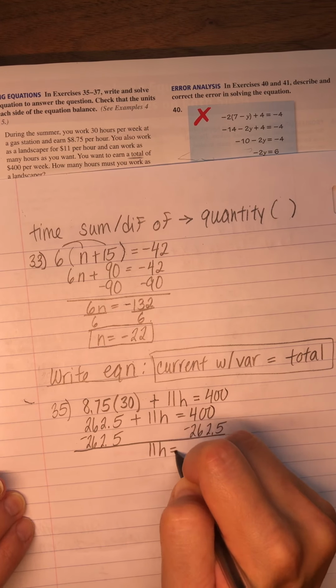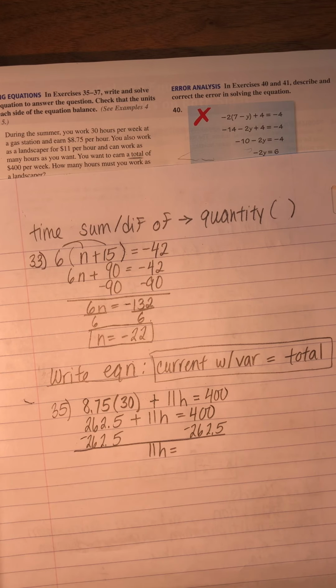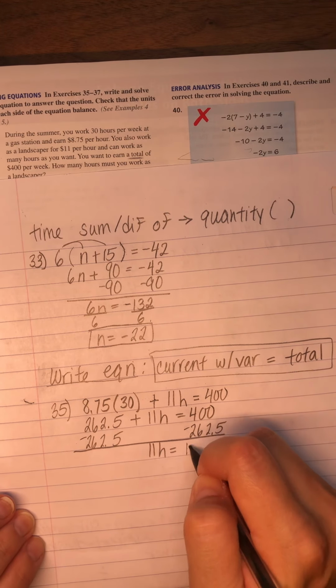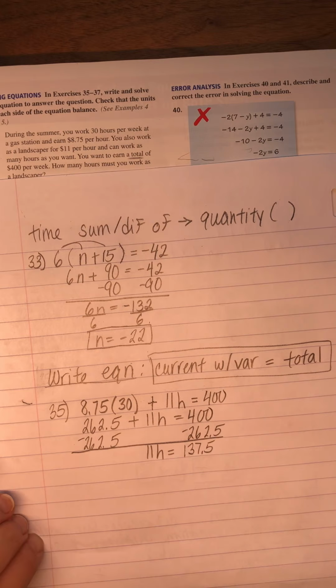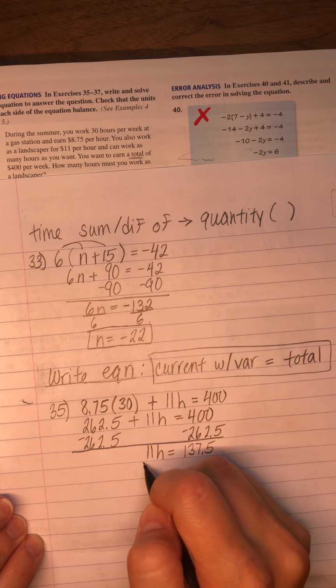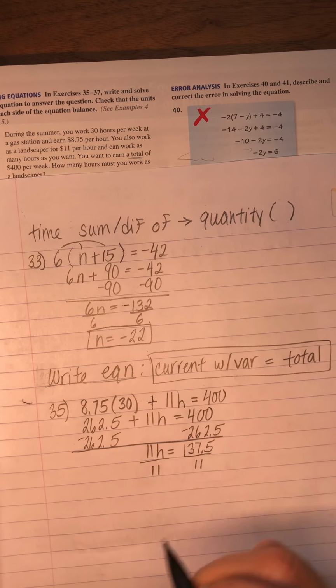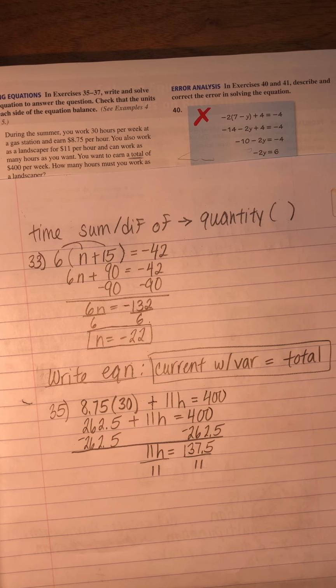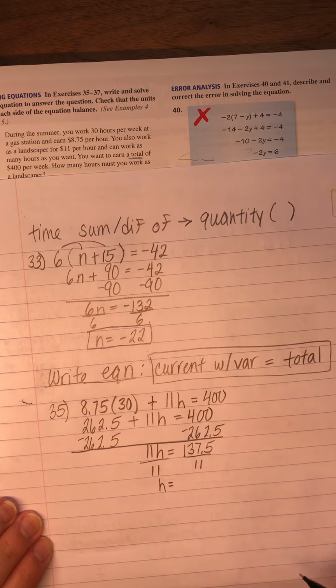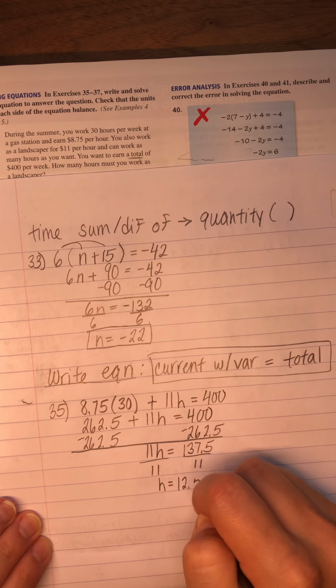If you need to use a calculator, you absolutely can. We're going to subtract 400 minus 262.5. I get 137.5. And then let's divide both sides by 11. And here I get h equals 12.5.